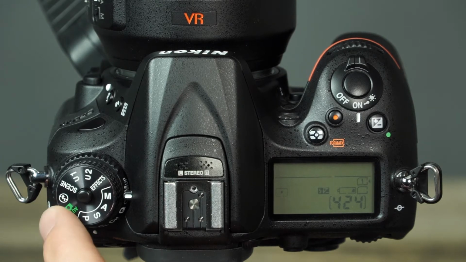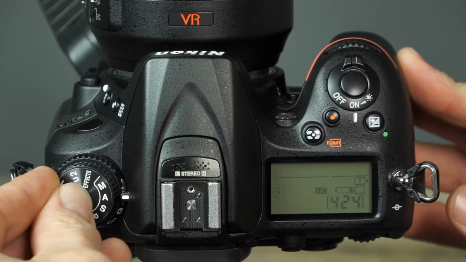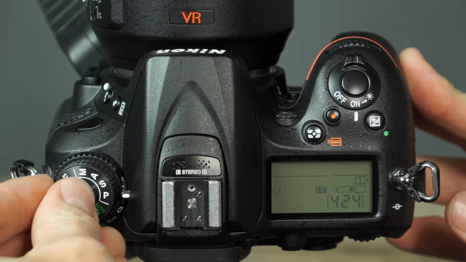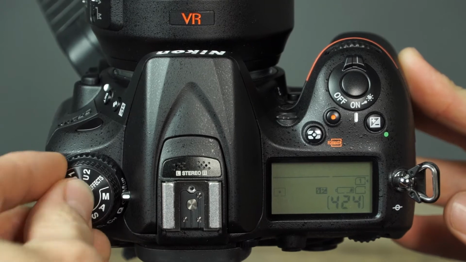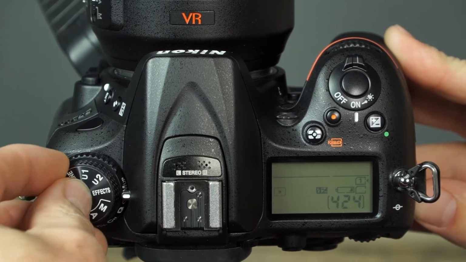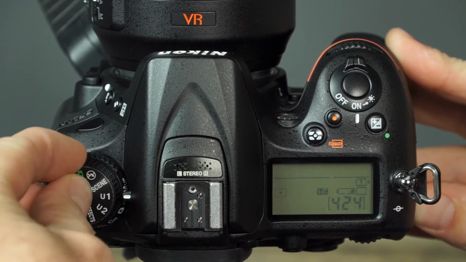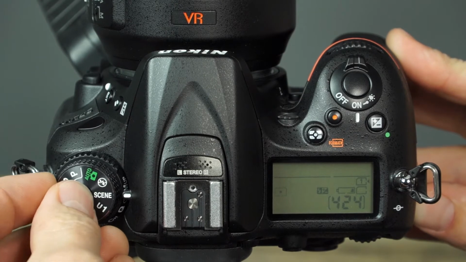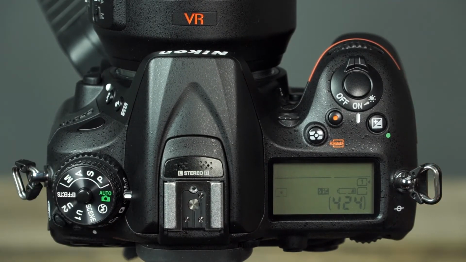This is the mode dial. To change the camera's shooting mode, press and hold this lock-release button and rotate the mode dial. You can choose from P or Program Auto, S or Shutter Priority, A or Aperture Priority, M or Manual, the Effects mode with 7 different special effects settings, the User Settings modes, the Scene mode with almost 20 different scene options, Flash Off mode, and the Auto mode. We'll discuss the camera's shooting modes in greater detail later in this guide.